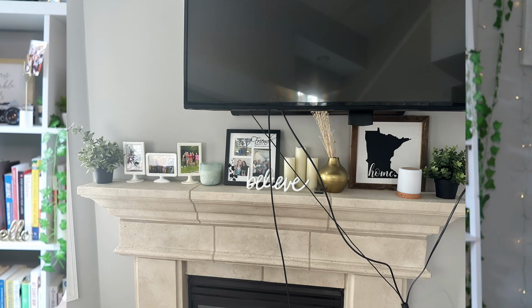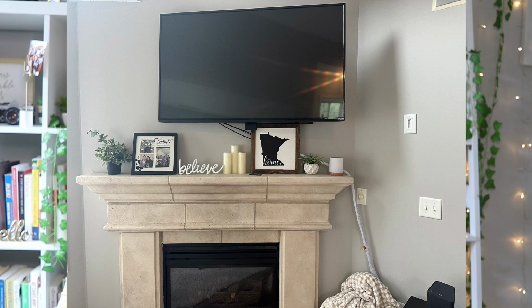I also got rid of a few things on the mantle, so that was very helpful as well. The last time I had reorganized it, it was still too much. And I got rid of anything pink in the space because I felt like it was not that cozy, natural wood vibe that I was going for. So I moved those again to another part of the house.